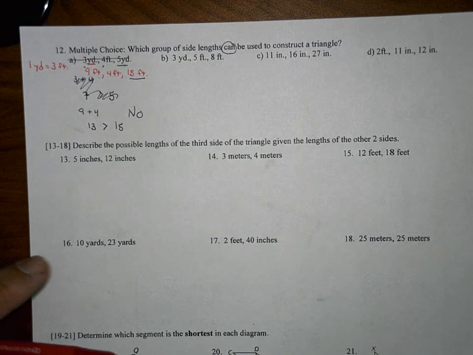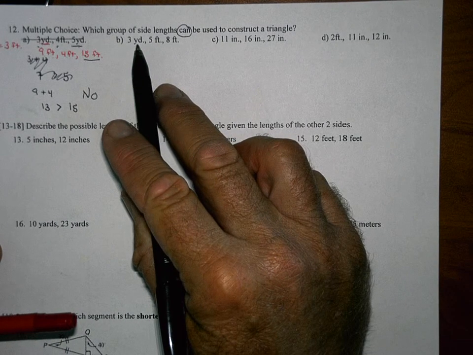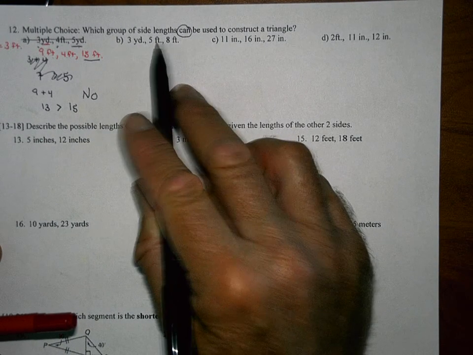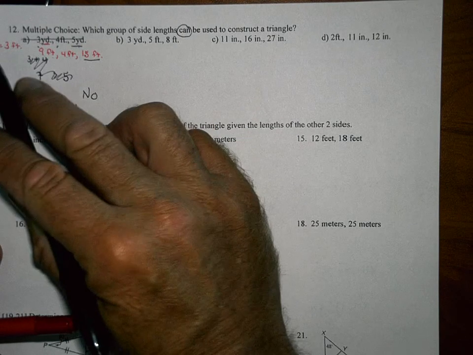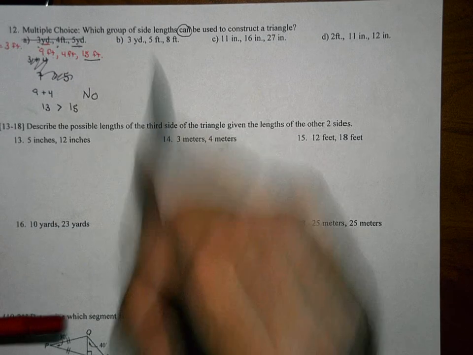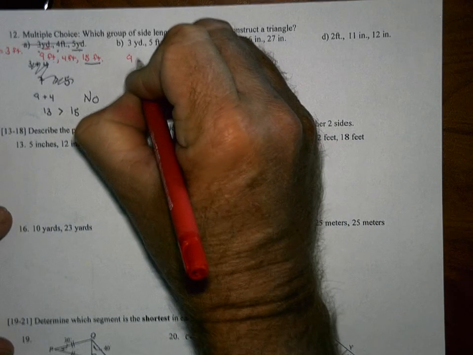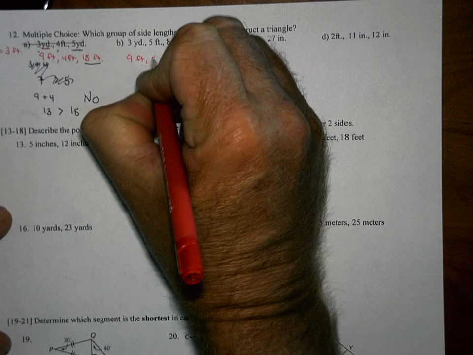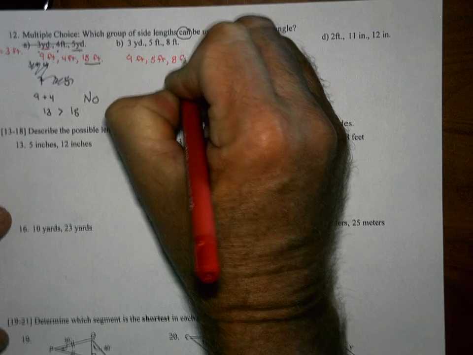How about B? Now, before we start adding numbers up, let's make sure we're all in the same measurement. No, we're not. We got yards, feet, and feet. Let's change this 3 yards into feet. 1 yard is 3 feet, so we multiply that by 3, so that's 9 feet. So we have 9 feet, we have 5 feet, and we have 8 feet as our side lengths.